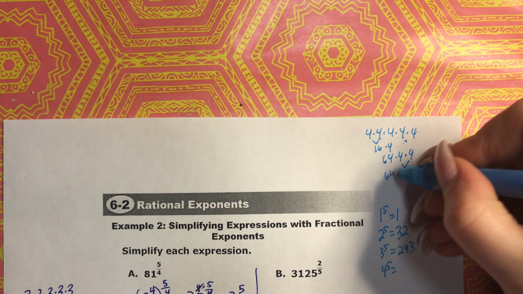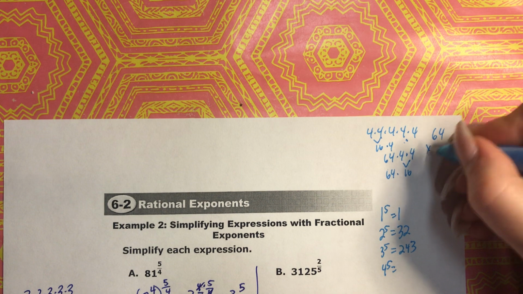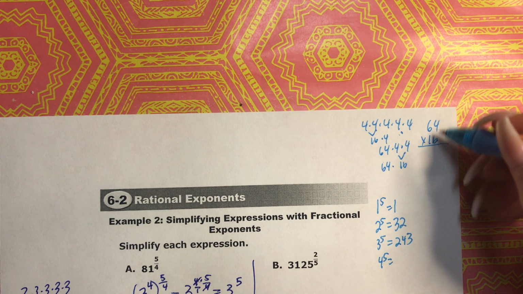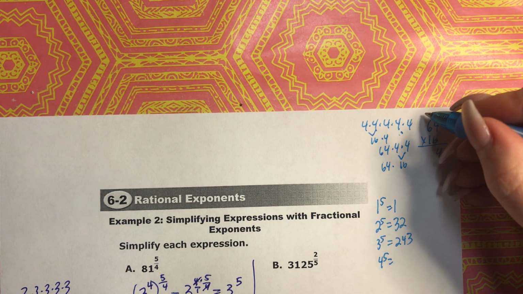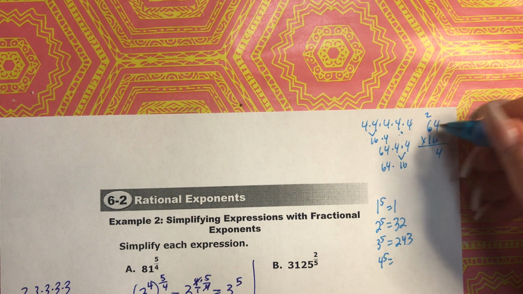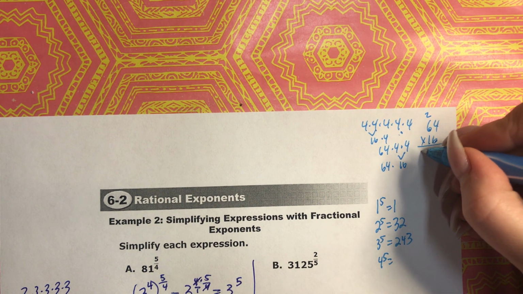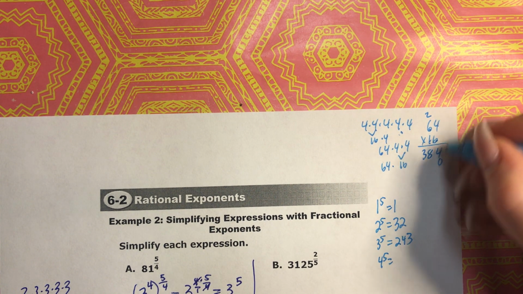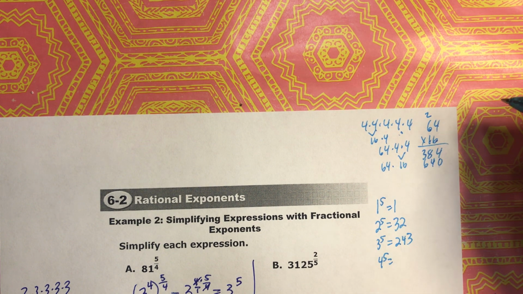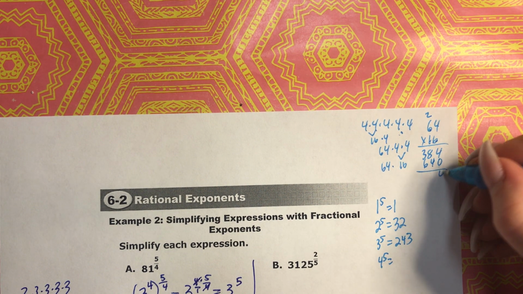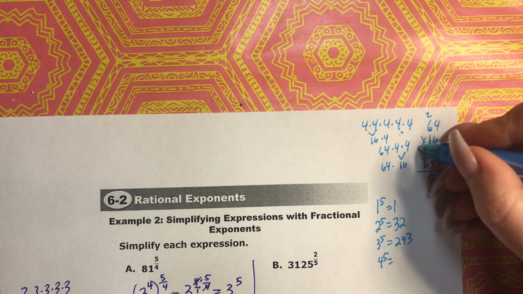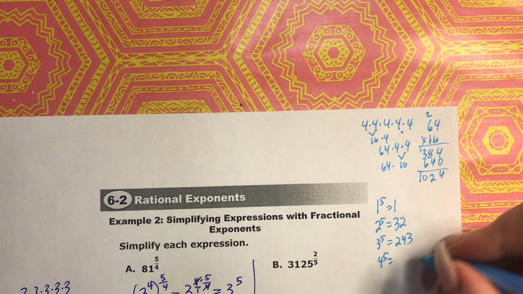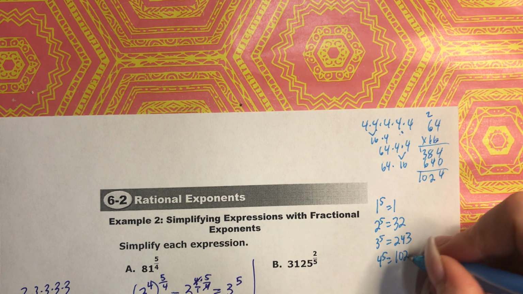So 64 times 16 is, 6 times 4 is 24. Write the 2. 6 times 6 is 36, plus 2 is 38. Write the 0, that's 4, that's 6. And then we just add. Okay, 4, 2, that's 9, 10. Okay, 4 to the 5th is 1,024.